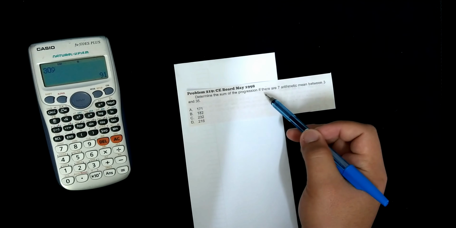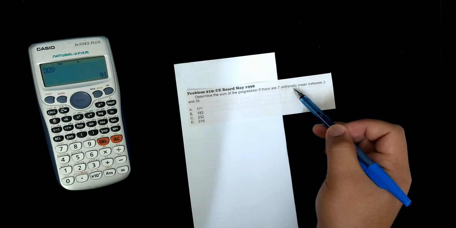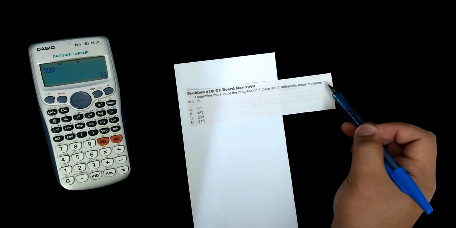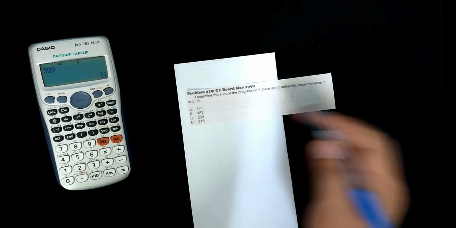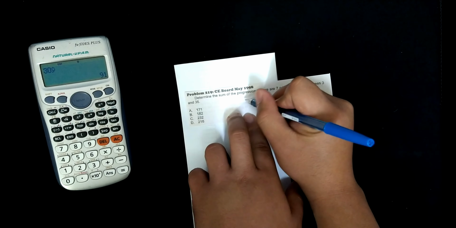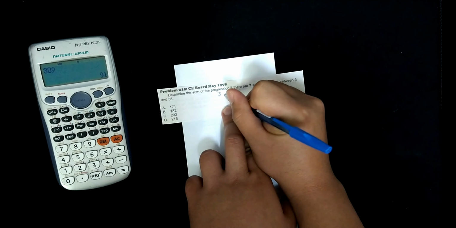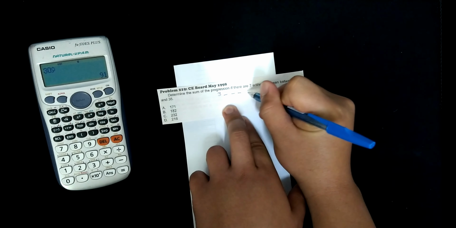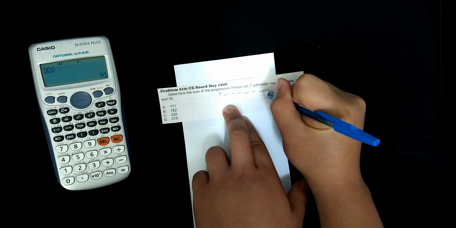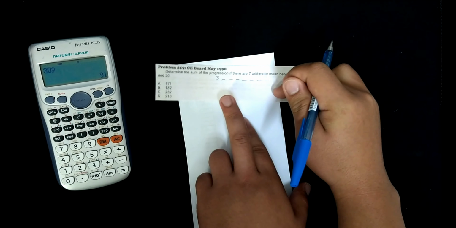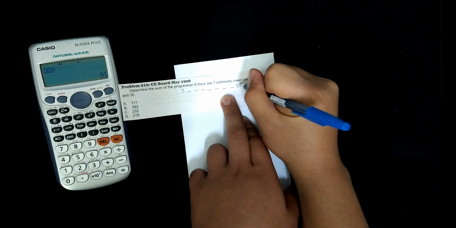Okay, let's find another example. Determine the sum of the progression if there are 7 arithmetic means between 3 and 35. So in here, the first term is 3. Then there are 1, 2, 3, 4, 5, 6, 7, then 35.